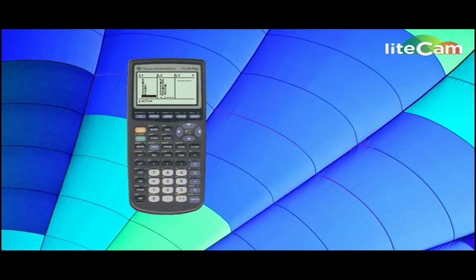Okay, so once you have your X's in your L1 and your Y's in your L2, this is what we're going to do. So you're going to go back and you're going to press Stat again. Now this time, instead of Edit, you're going to click to the right, and that's going to give you Calculate. Now, notice there are a whole bunch of options here. Okay, we're going to do linear regression because that's what we're working with right now.